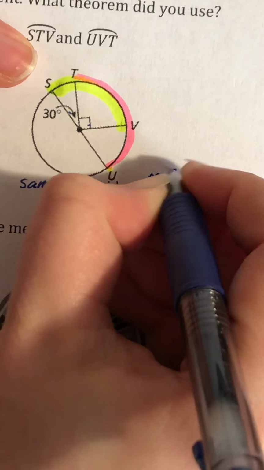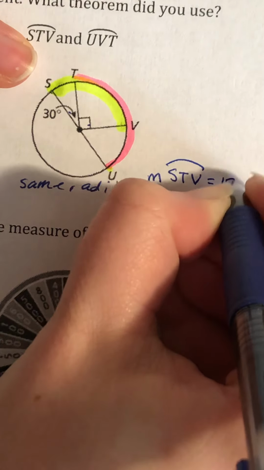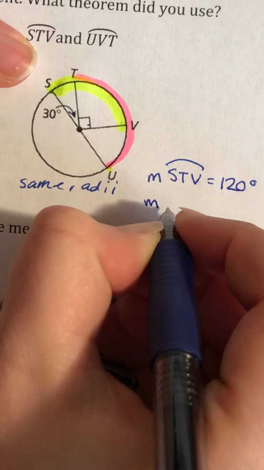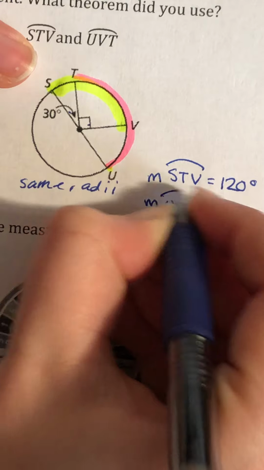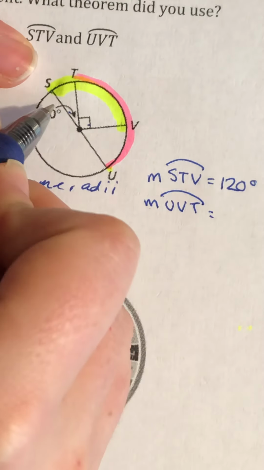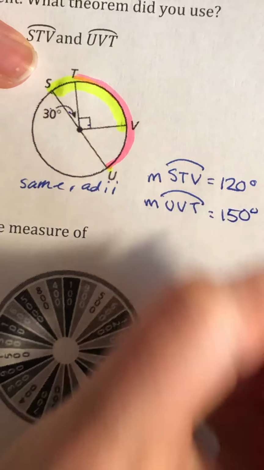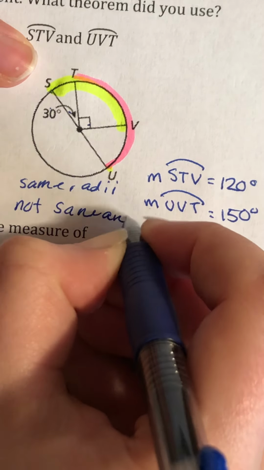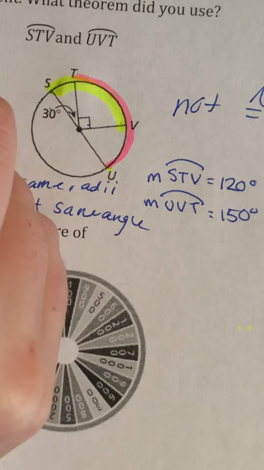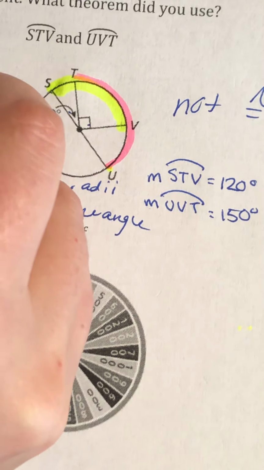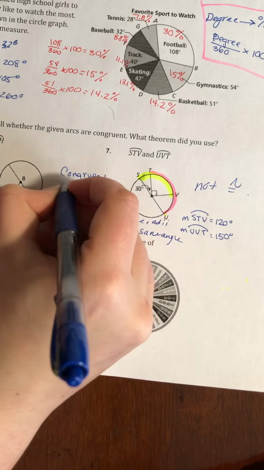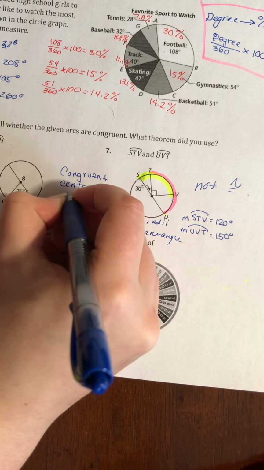So the measure of STV is going to be 120. And the measure of UVT would be that 180 minus that 30. So they don't have the same angle. So they're not congruent. For both of those, that's the congruent central angles theorem.